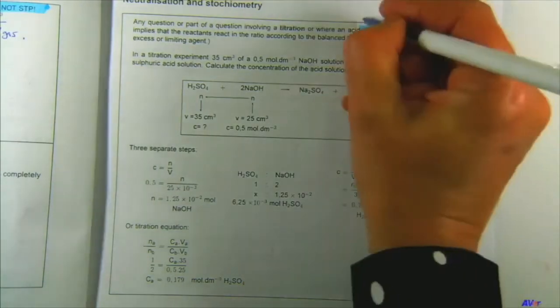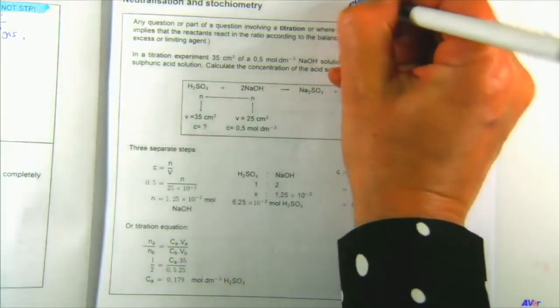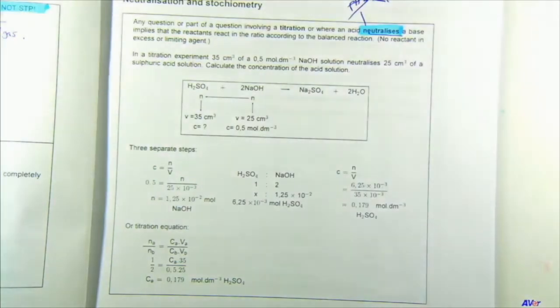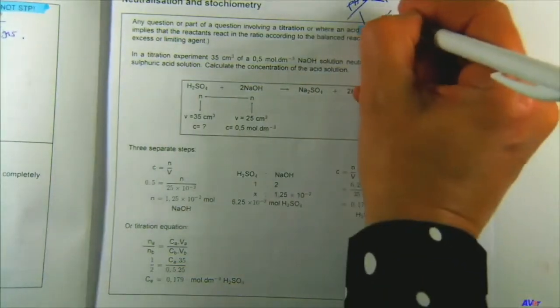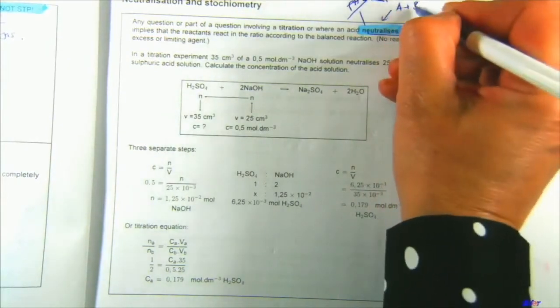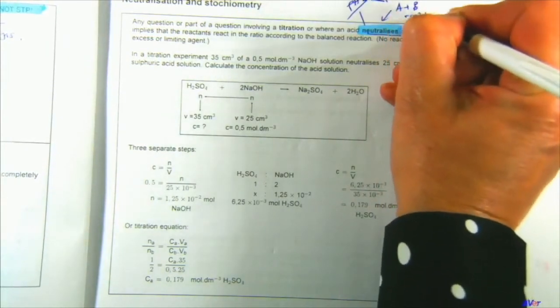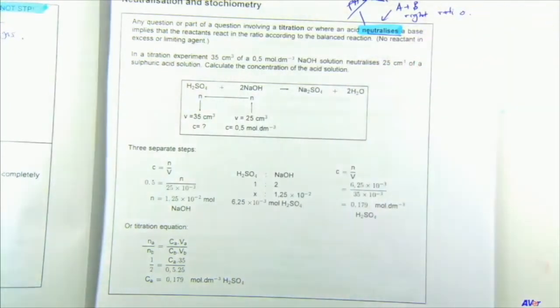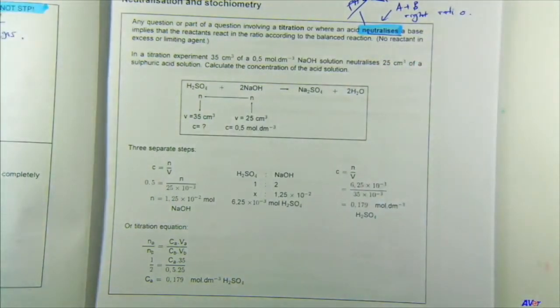The one thing that it doesn't mean is pH 7. What it does mean is the acid and base have reacted in the right ratio. They have fully reacted. Remember when we said a strong acid and a strong base are going to give you what pH? pH 7, right.